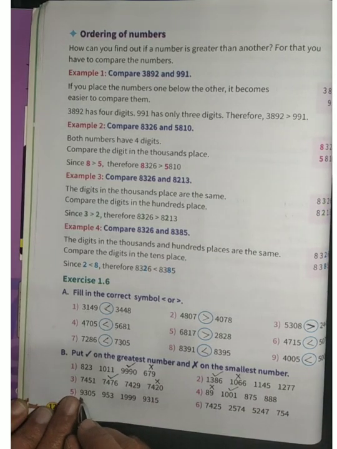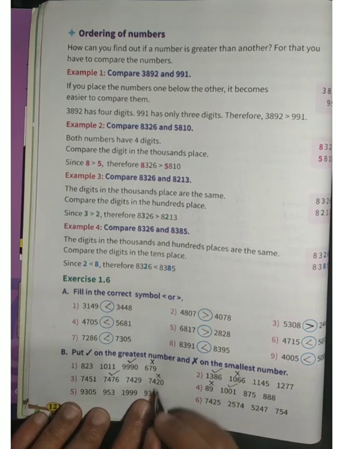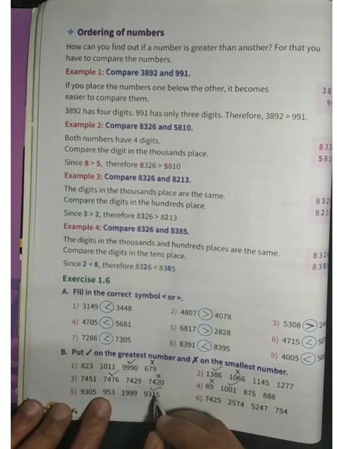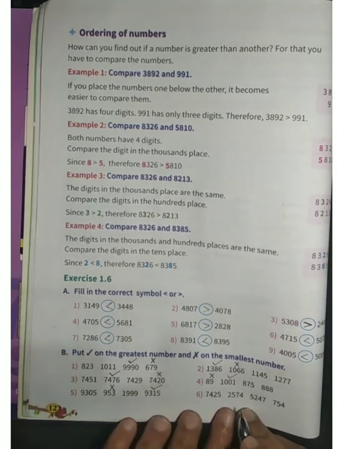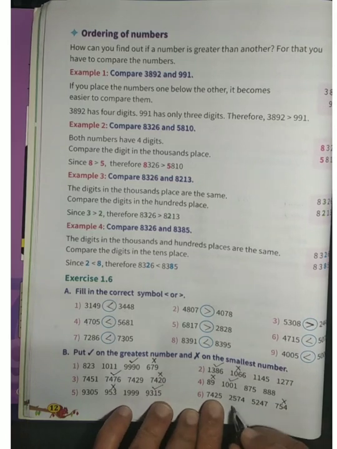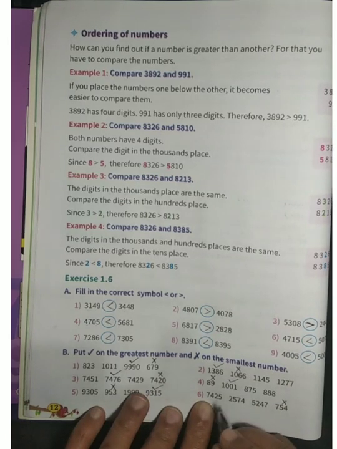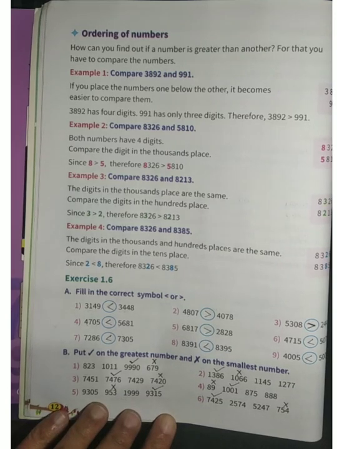Then we have 9305, 9315. So this is bigger and a 3-digit number is smallest. Here the 3-digit number is smallest. 7000 is biggest or greatest. Shall we turn the page, children?